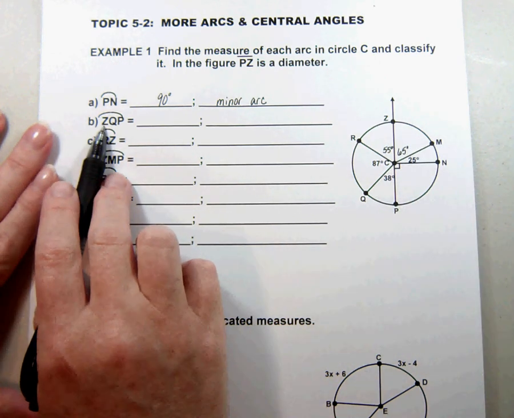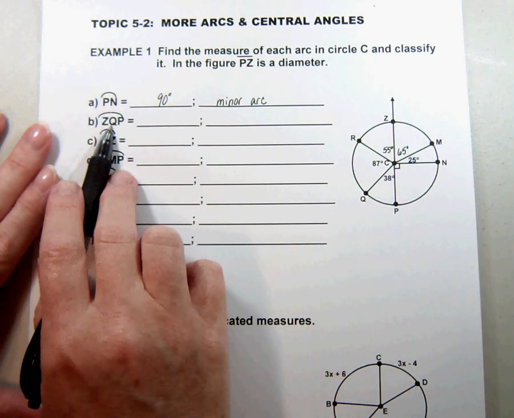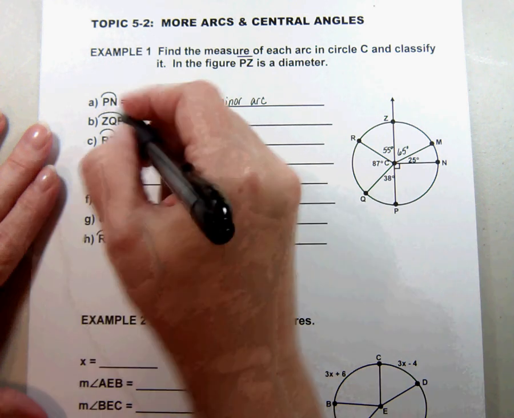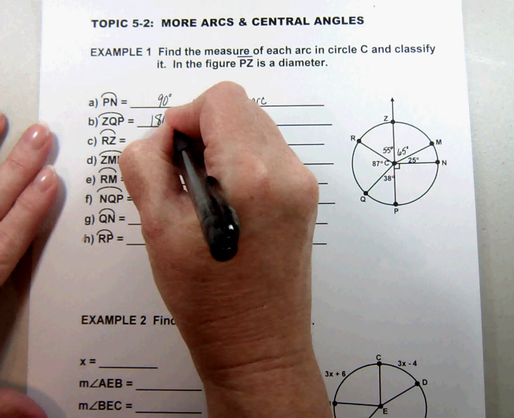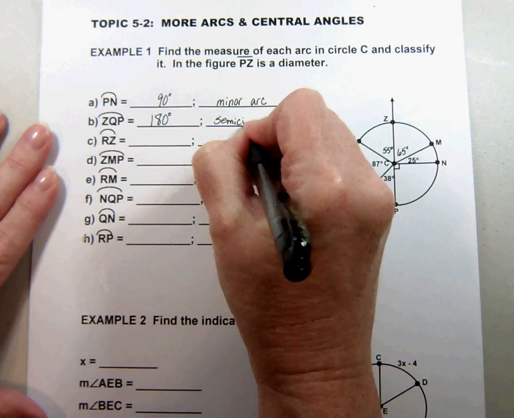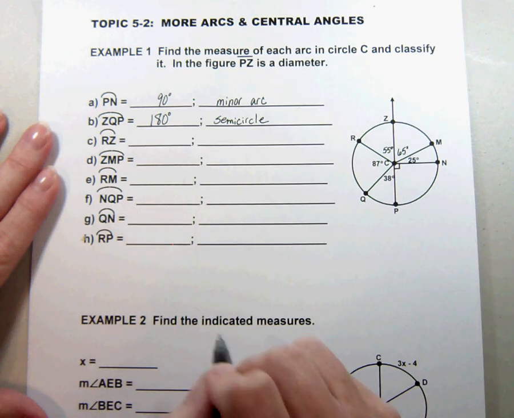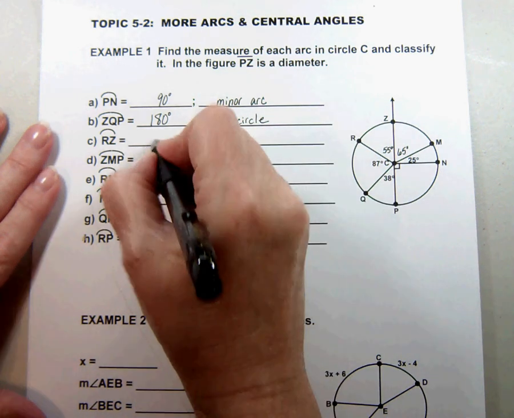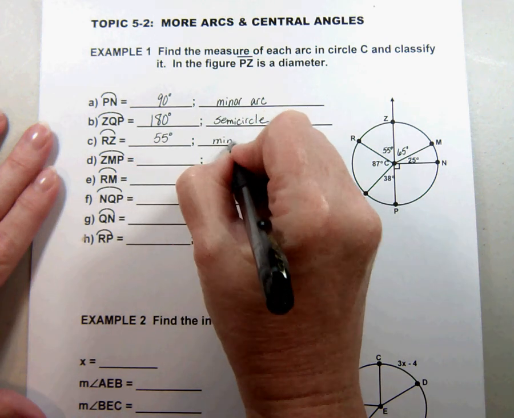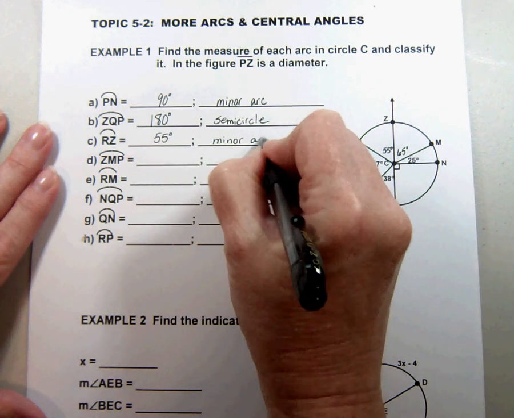Okay, finding the length of the arc ZQP. If you look at ZQP, it's a semicircle, so that's 180 degrees. RZ is the 55 degree, and don't forget a minor arc is always anything smaller than 90 degrees.